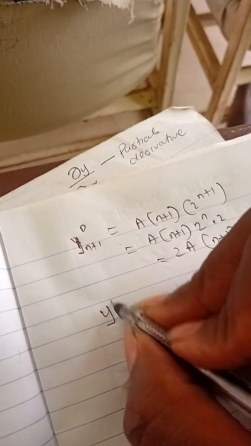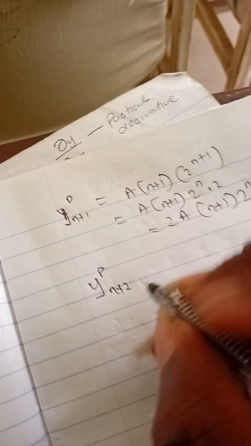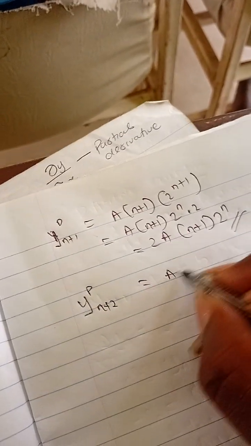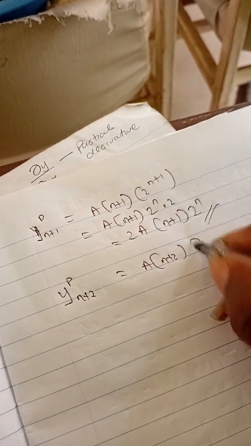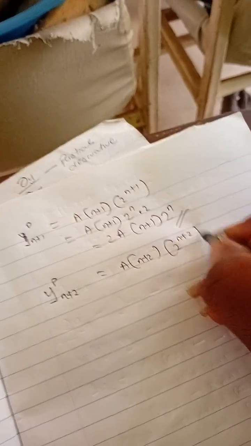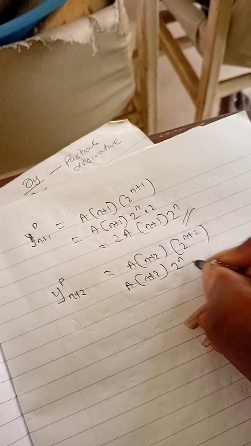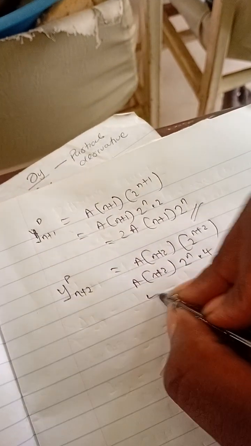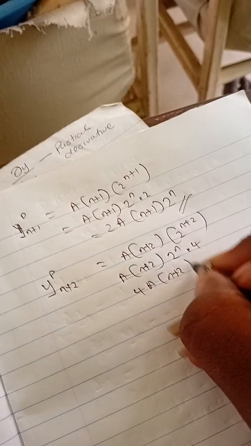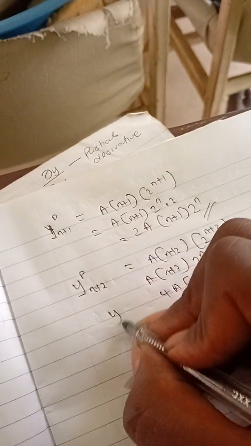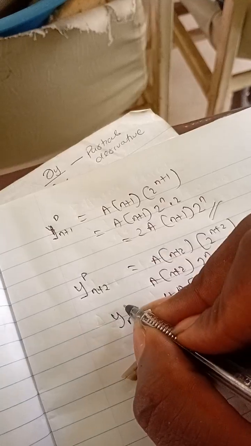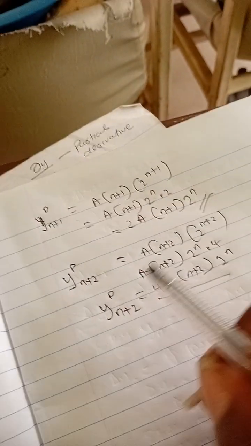Now if we want to find our y prime prime, we find y particular n plus 2. So this will give us a(n+2), 2 raised to the power n plus 2, which is 2 raised to the power n times 2 squared, which is 4. We now have 4a(n+2), 2 raised to the power n, which is just like y prime prime in an ODE, but this is y_{n+2}. So now we substitute this y_{n+2} and this y_{n+1} into our equation.